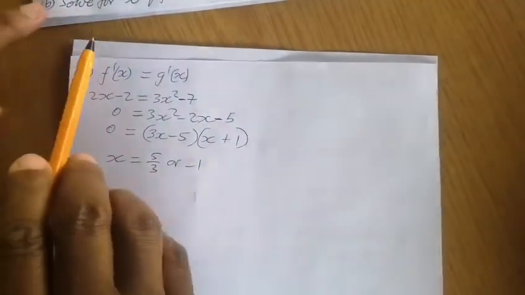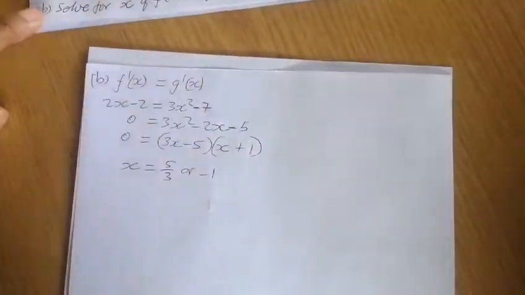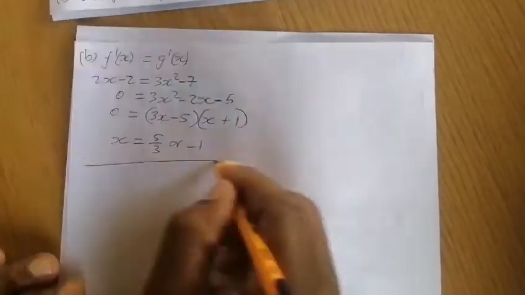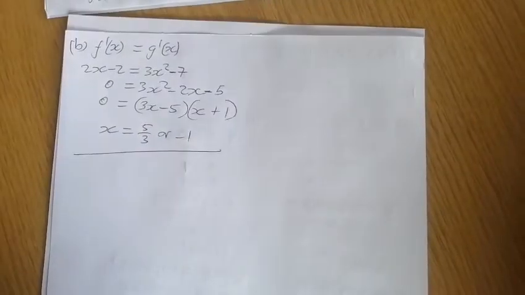The question is saying solve for x if that is true. So we have answered the question.